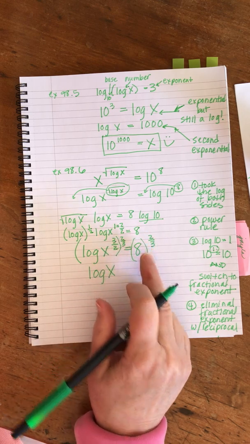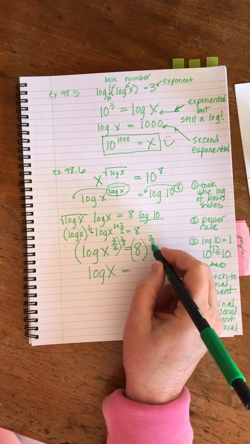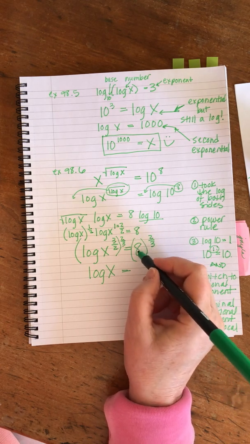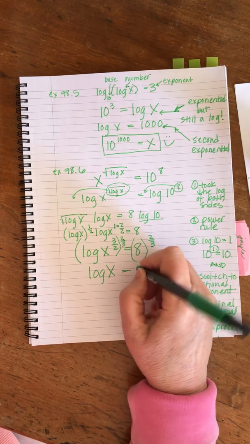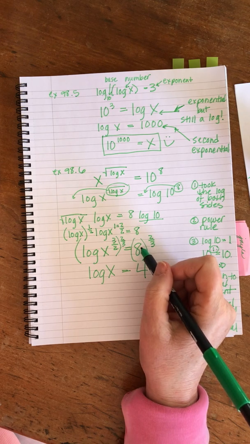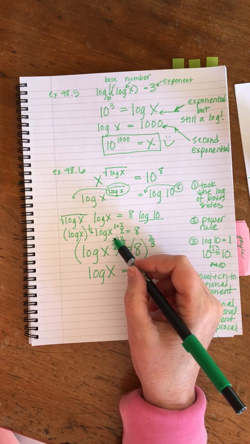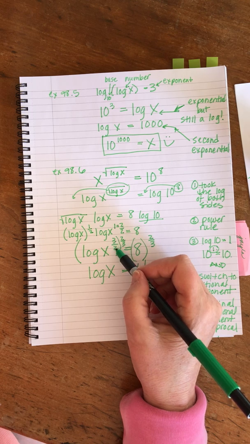I have to do it over here. I can find 8 to the 2/3. We find the cube root of 8, that's 2, and we square it. I raise it to the power of 2/3 to neutralize this exponent.